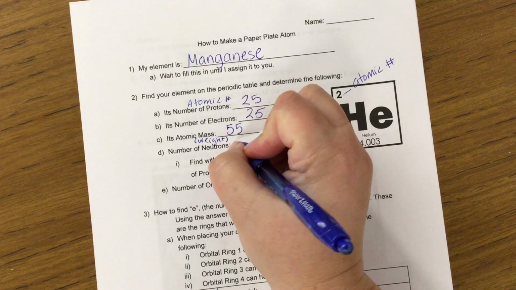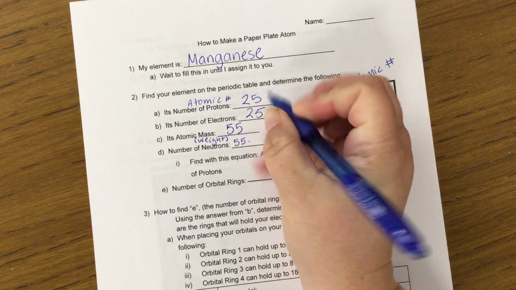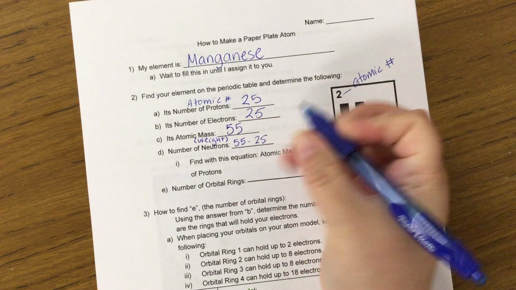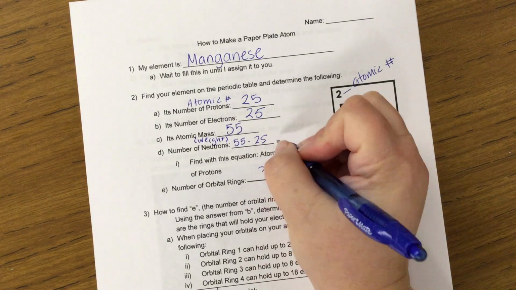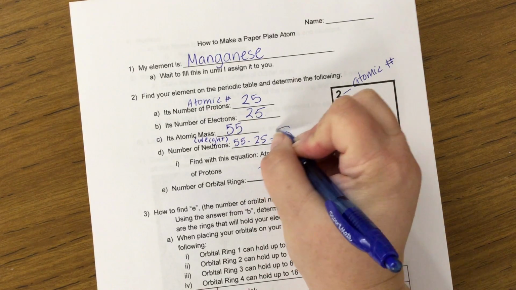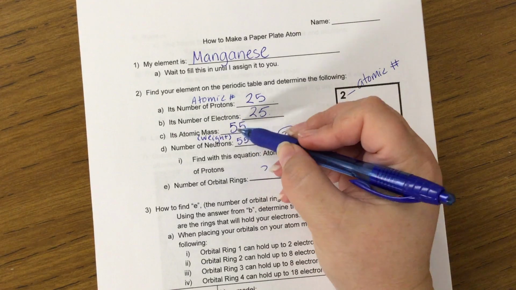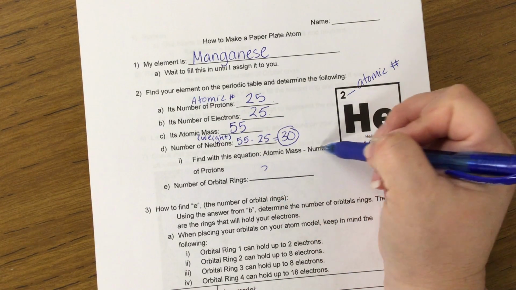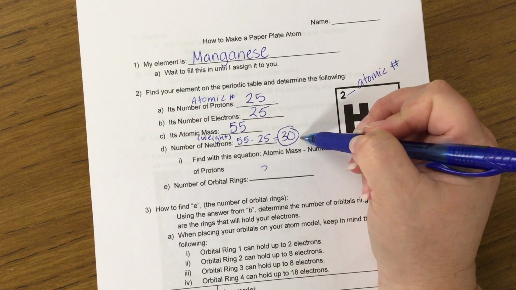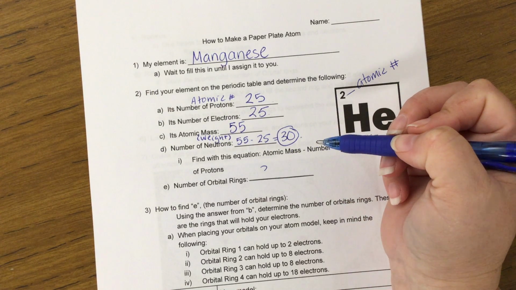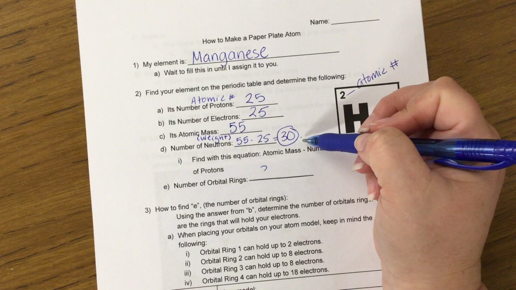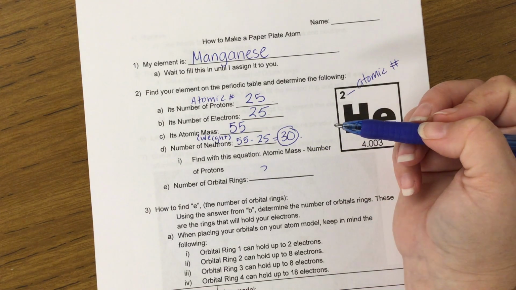So 55 minus 25 is 30. So I have 30 neutrons. So I take my atomic mass or weight and I subtract the number of protons and I get my number of neutrons. Okay.